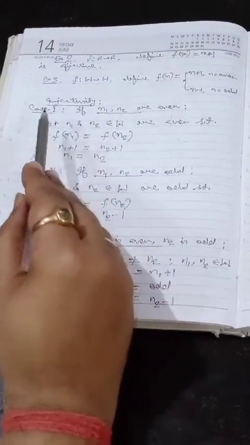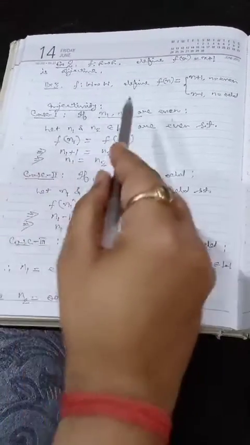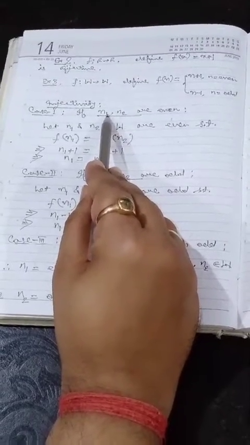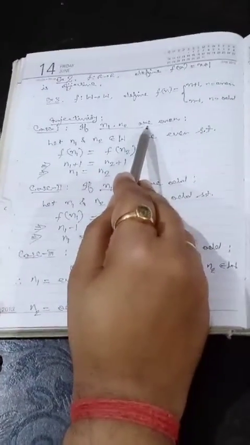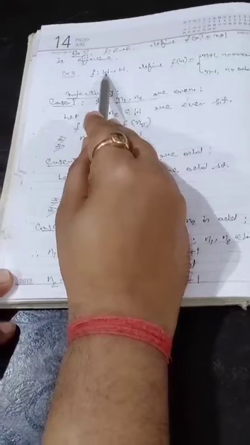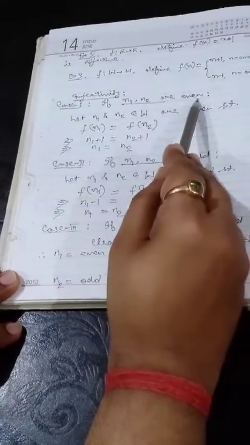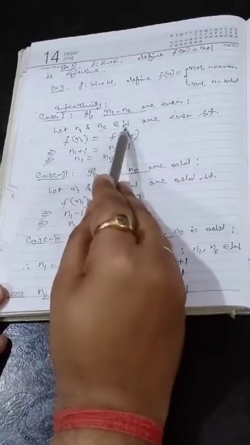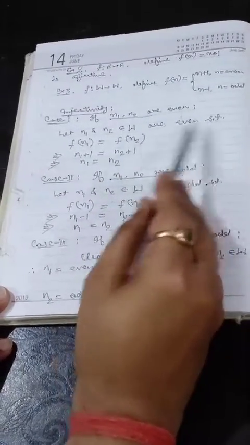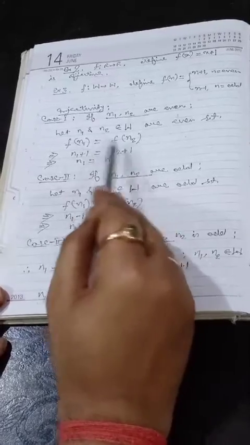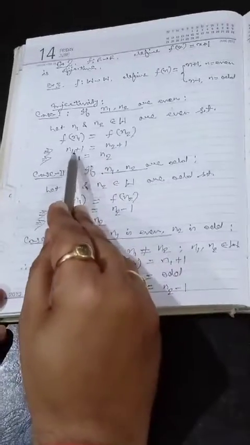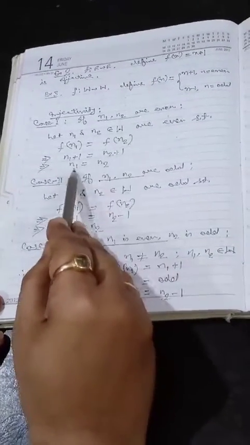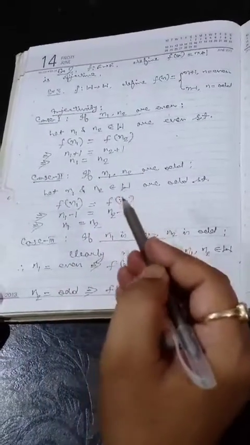Now here a number of cases may arise. In case 1, we are going to take any two elements arbitrarily, n1 and n2, from the set W, the domain of this function, and these two elements are even numbers. So let n1 and n2 belong to capital W, which are even, such that f(n1) is equal to f(n2). There is no harm in assuming that these images are equal to each other. Now, as per the definition of this function, we will have n1 plus 1 equal to n2 plus 1, and this will give us n1 is equal to n2. So in this case, it is clear that it is injective, but still we have to consider the rest of the cases.